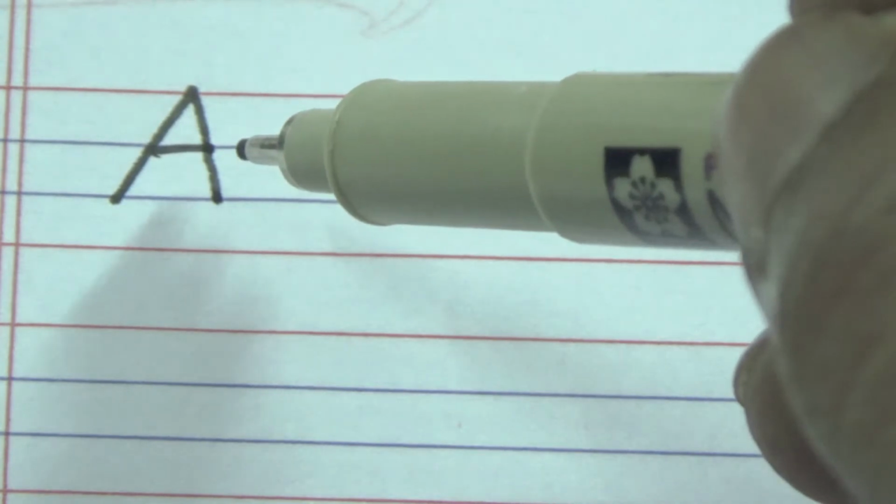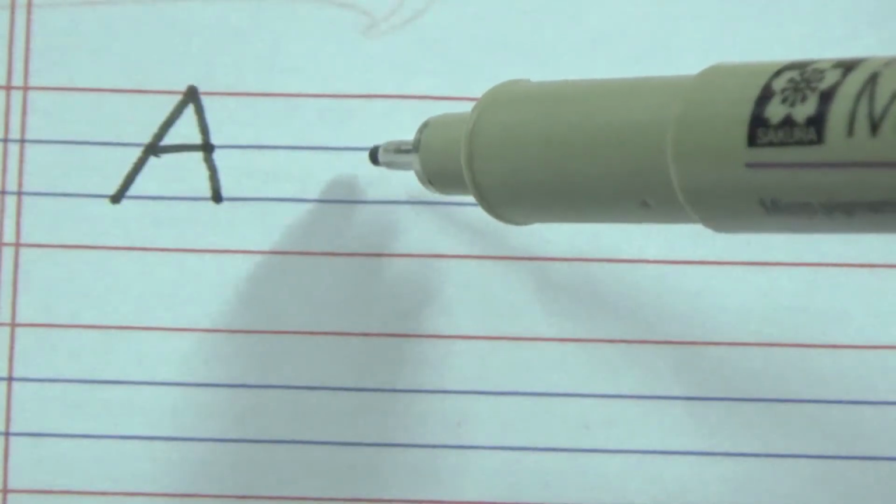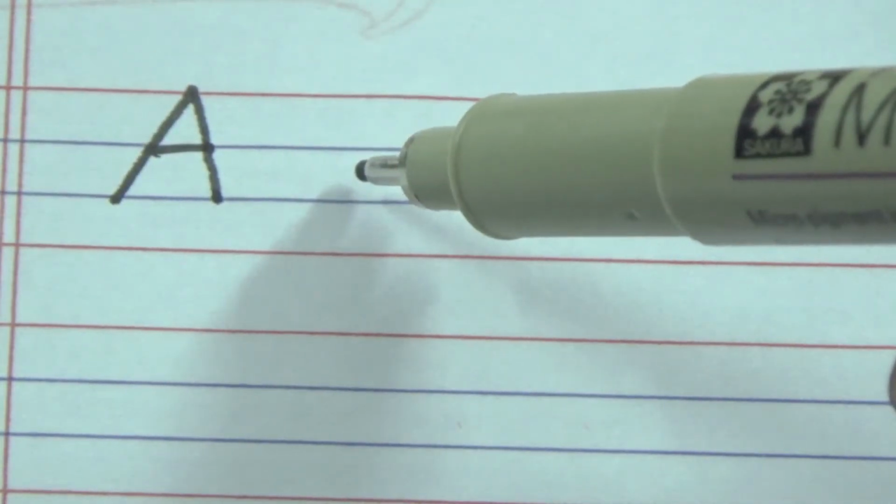Block capital A. All the block capital letters are written with the up and middle spaces. Up and middle, these two spaces are used.